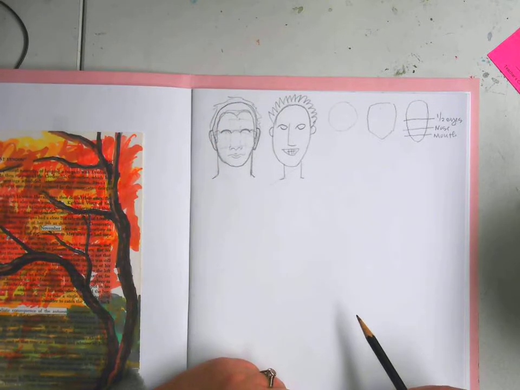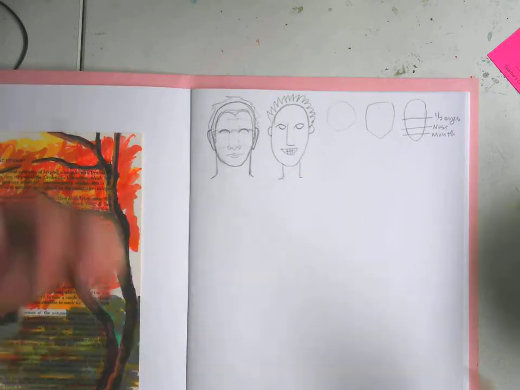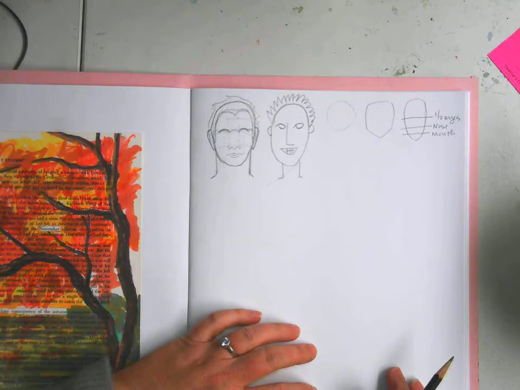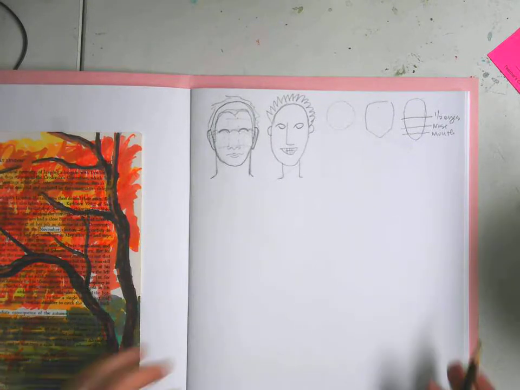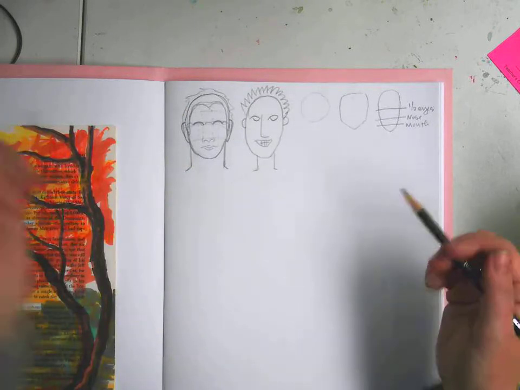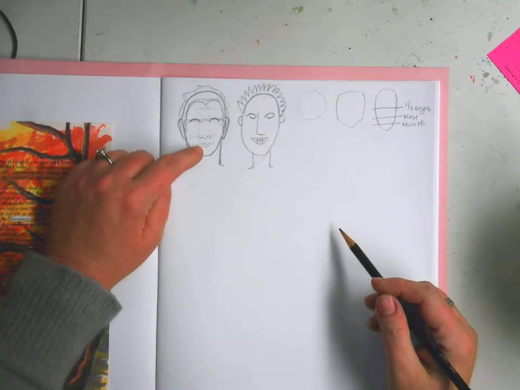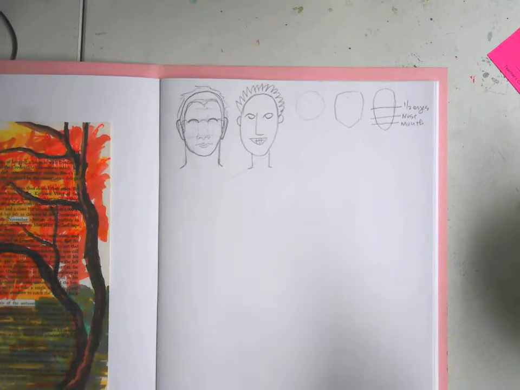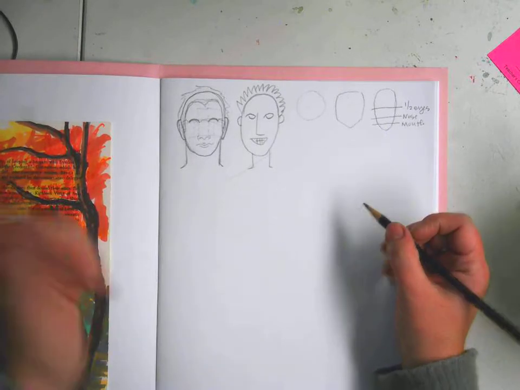Okay, so those are some general proportions that are fairly common on most people's faces. We all have adjustments for bigger eyes, smaller eyes, wider nose, narrower nose, but those are some general features and their placement on a face in general. All right, now we're gonna talk specific features. We're gonna start with eyes.